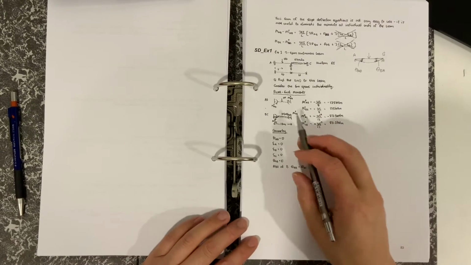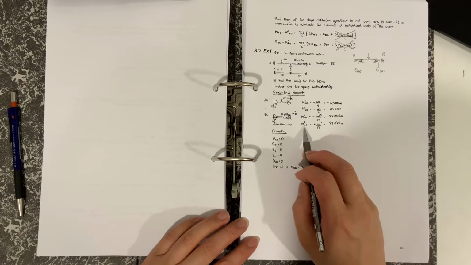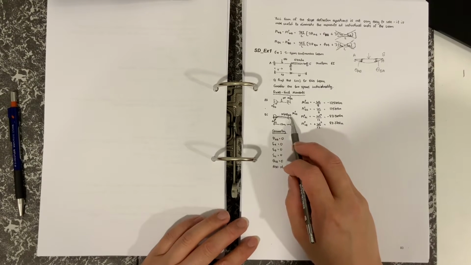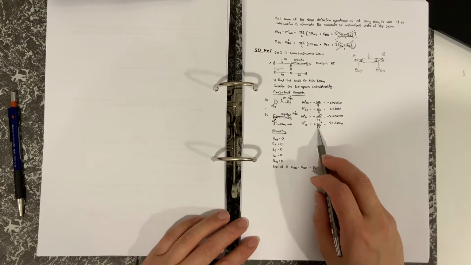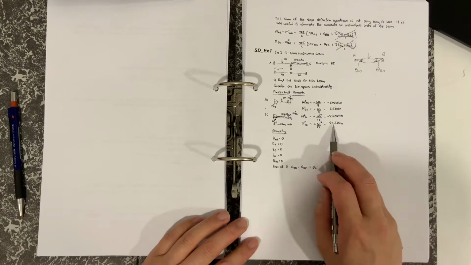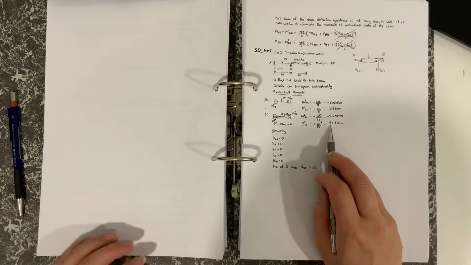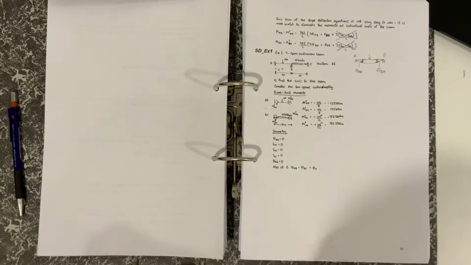And if we did the same for the fixed end moment on the other side, which would be MFCB, it would be the opposite sign. So it would be positive 83.3.